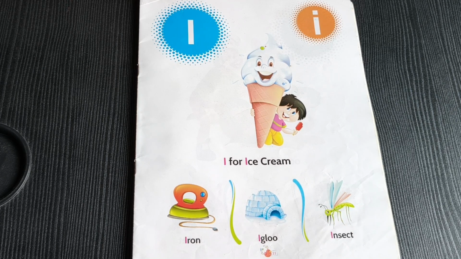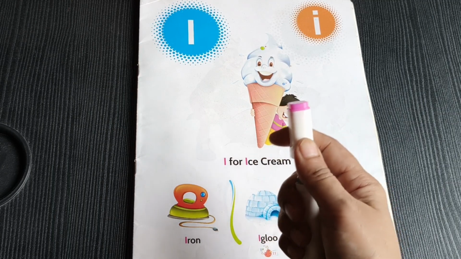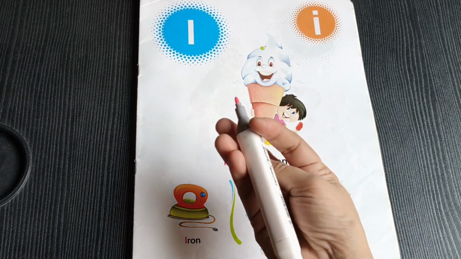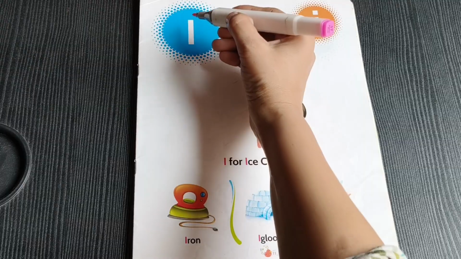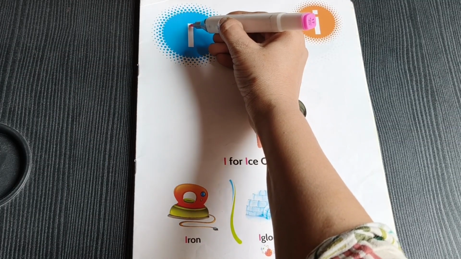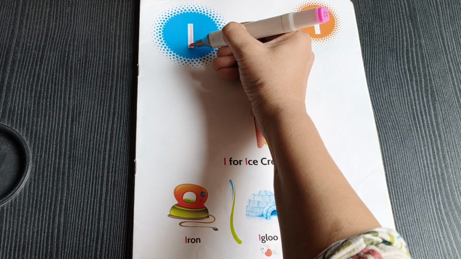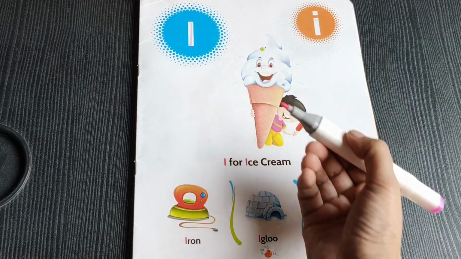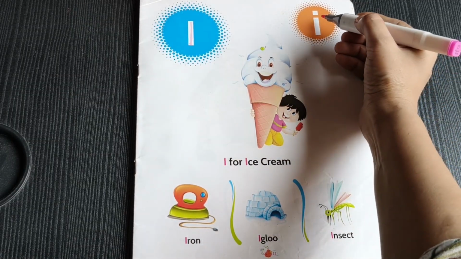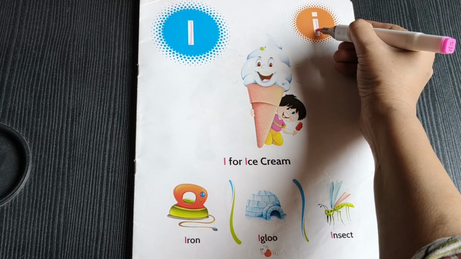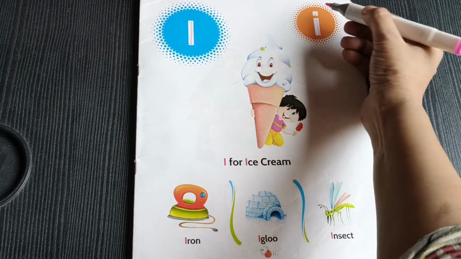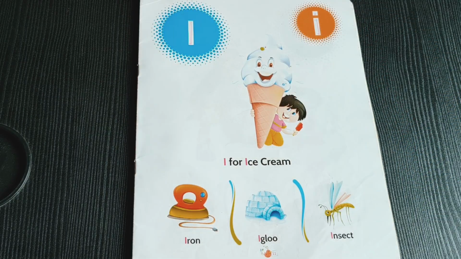Let's write letter I. Okay. Go to the top and draw a standing line. This is letter I. Go to the top and draw a small standing line. This is lowercase I.